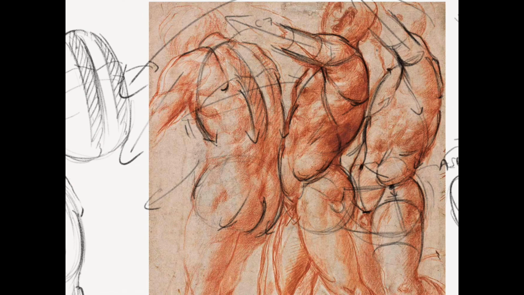So here we can see a little bit more detail. This would be the teres major. That's going underneath the arm, trying to get to the front of the arm. The triceps coming here, overlapped by the deltoid.